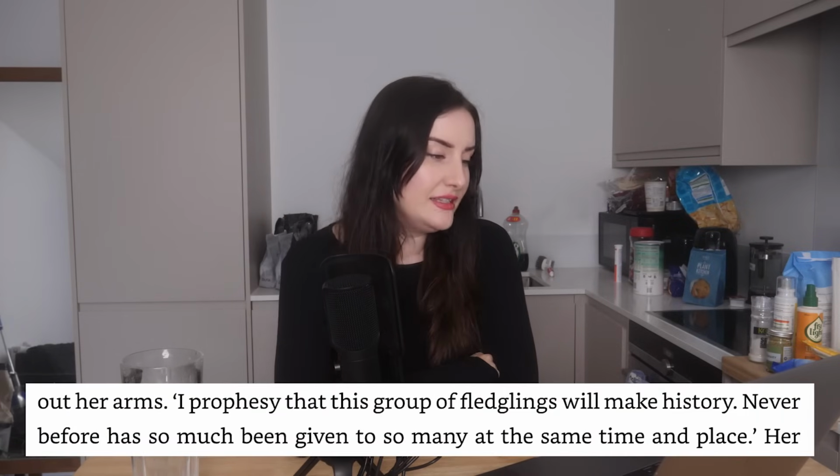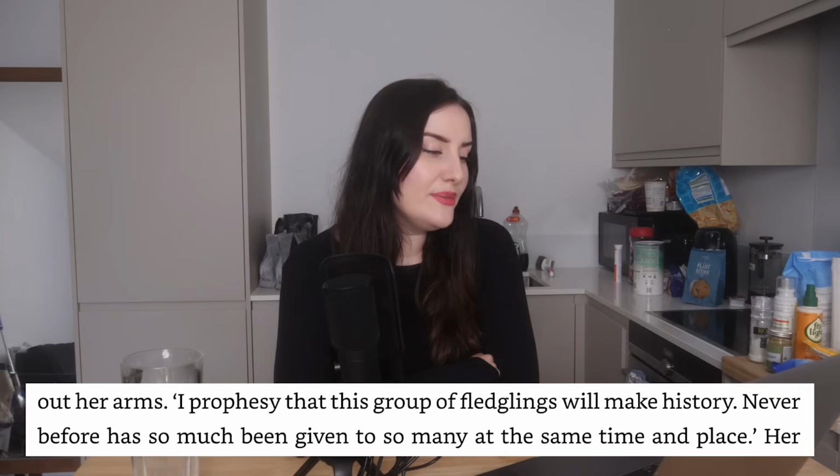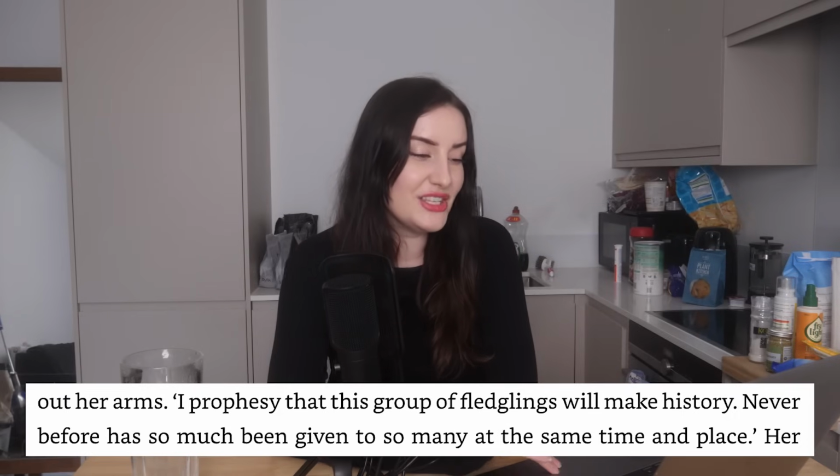All of her friends get elemental affinities because they are super special, but not as special as Zoey, and Nefray turns up to gas them all up. "I prophesy, shouldn't it be prophesize, that this group of fledglings will make history. Never before has so much been given to so many at the same time and place." Yeah, so much and deserving of so little.